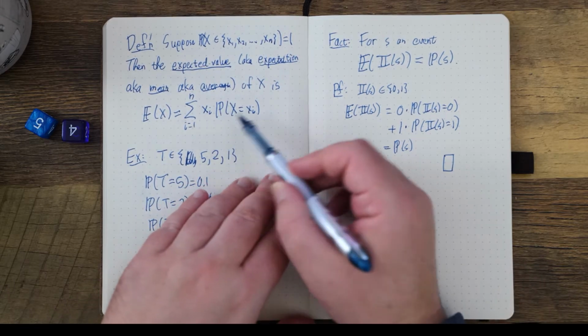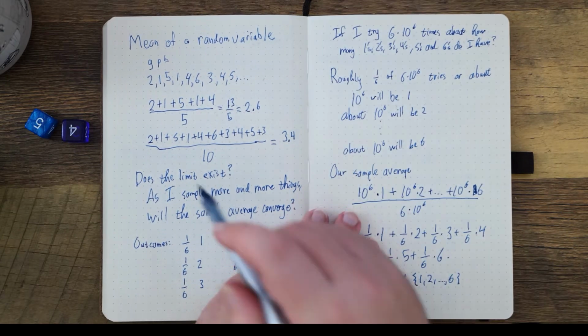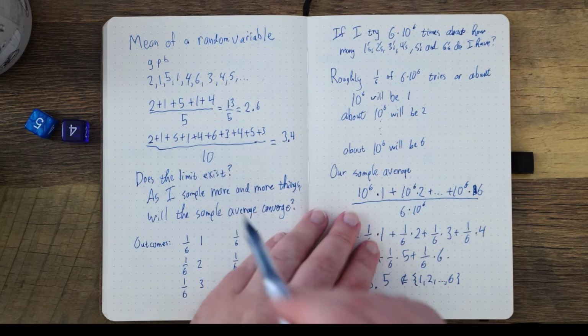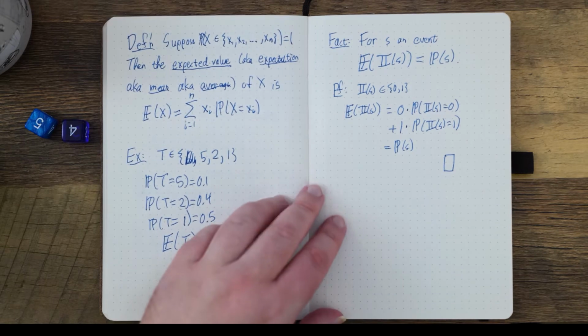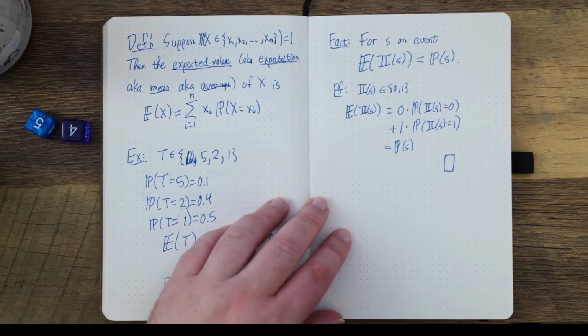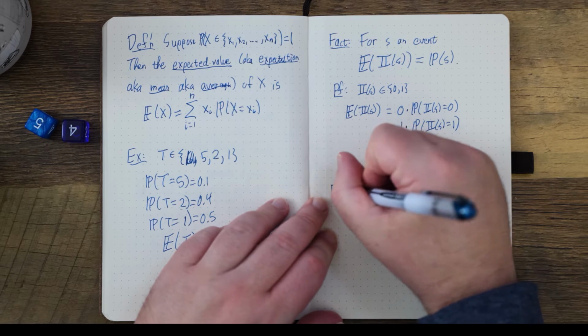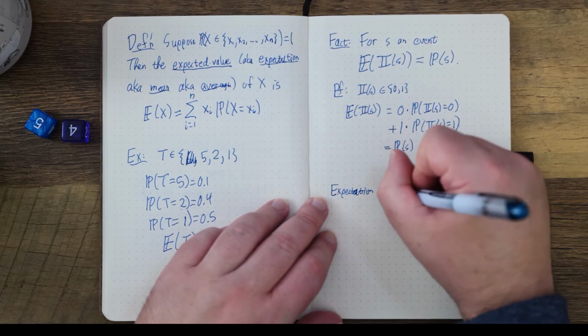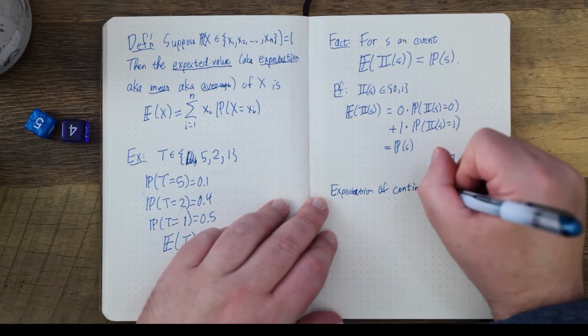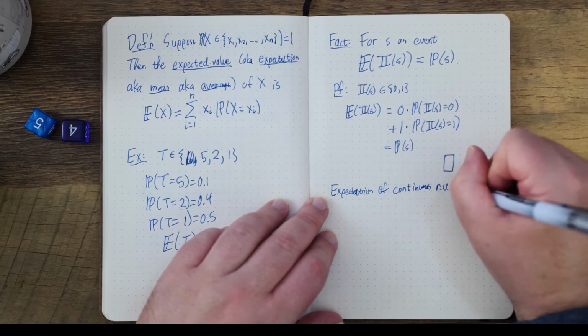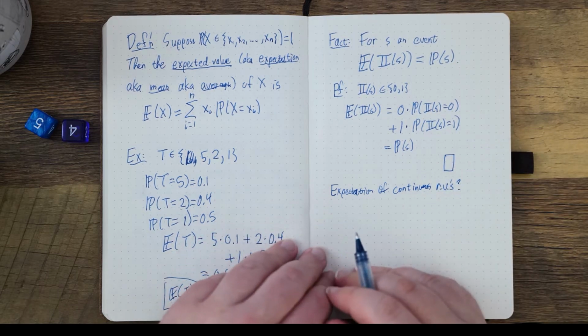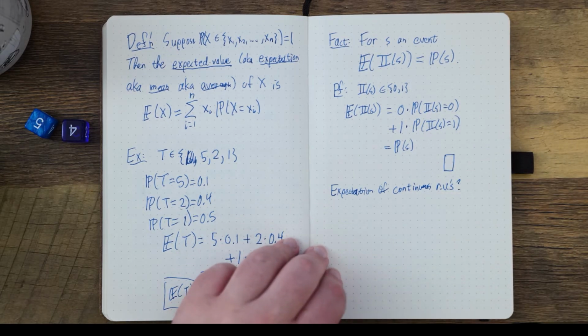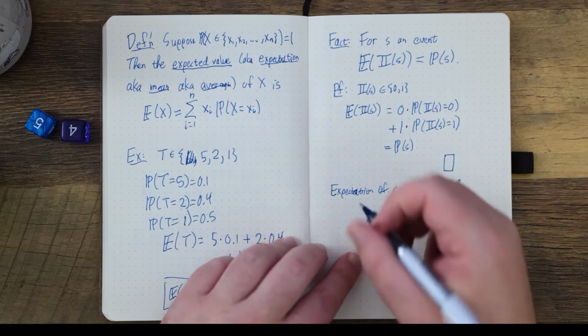So this works well, and this argument, hopefully, that I gave at the beginning makes sense when we're talking about discrete random variables. What about when we're talking about continuous random variables? So what about expectation of continuous random variables? Well, the idea, it turns out, stays the same. So first, let me just think about countably infinite random variables.